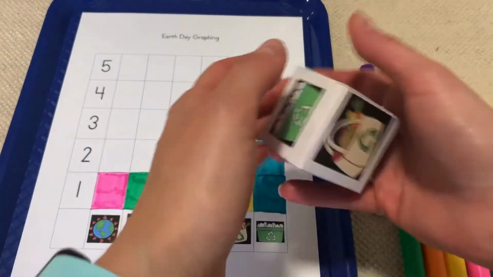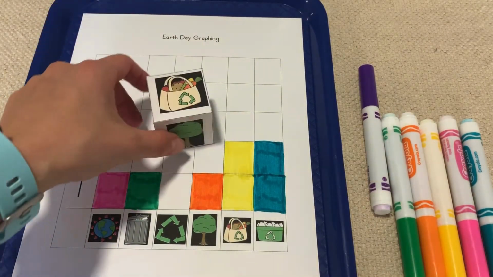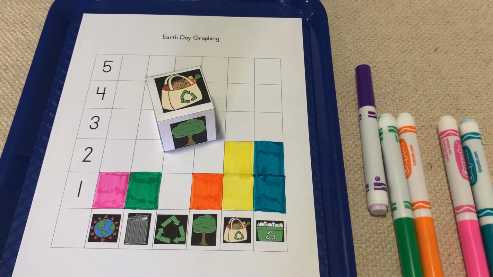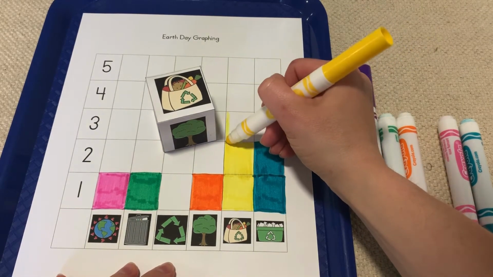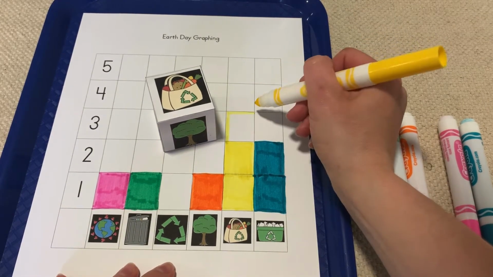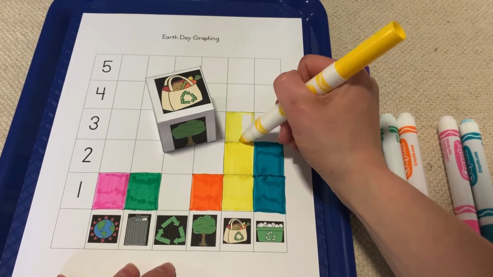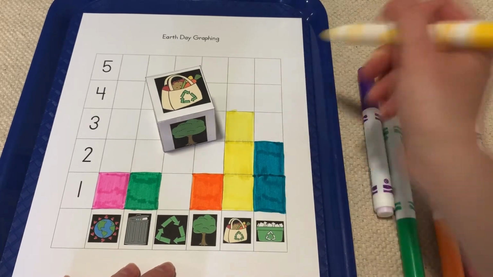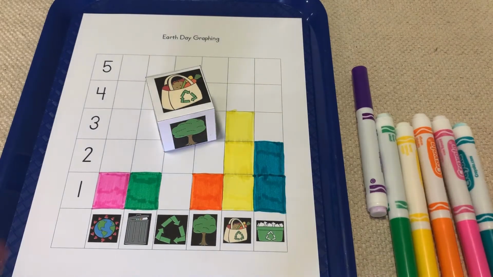So let's see, roll number 8. Oh, we got the reusable shopping bag again. So now we've rolled this one 3 times. We still haven't rolled the recycle sign.